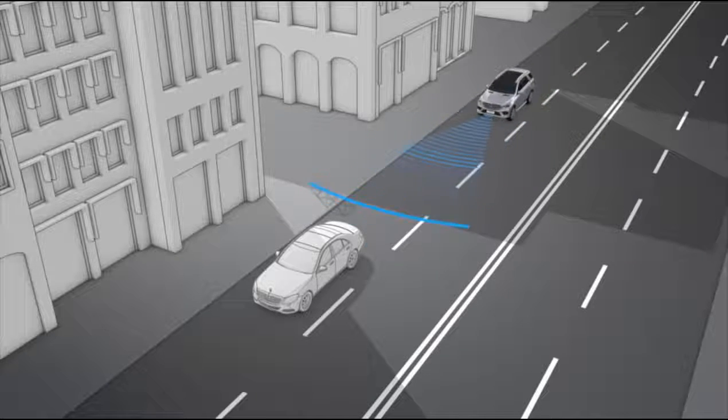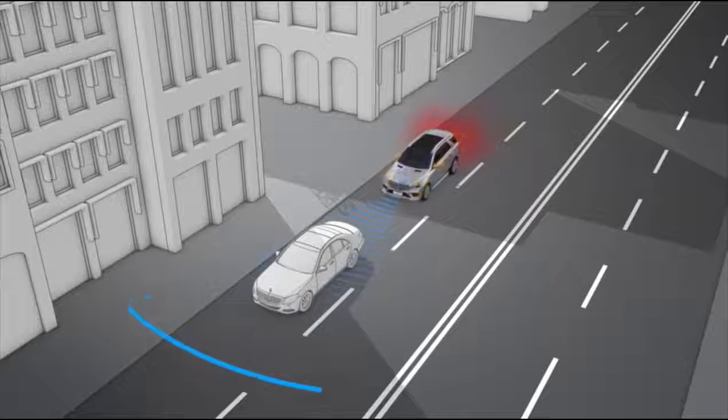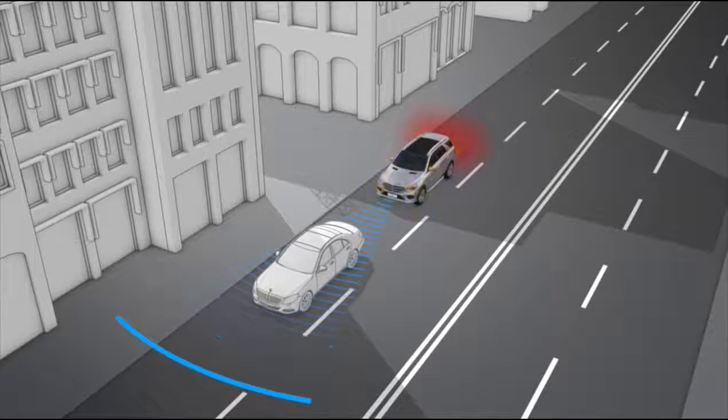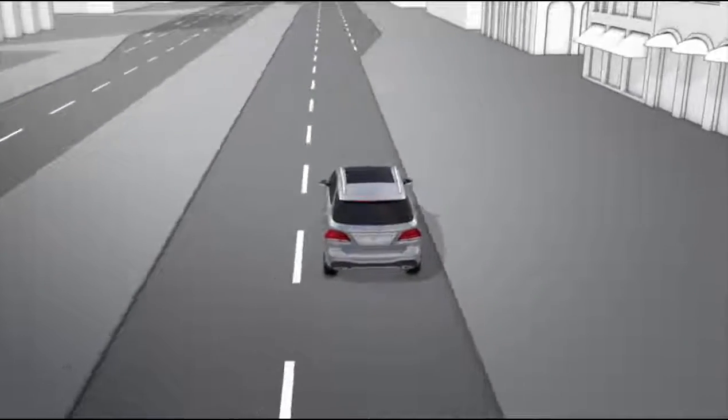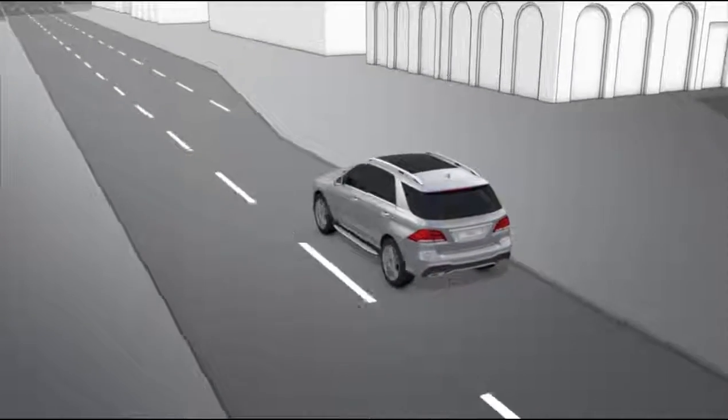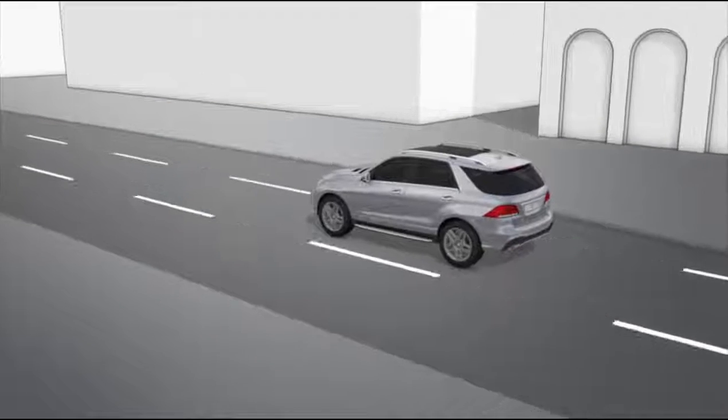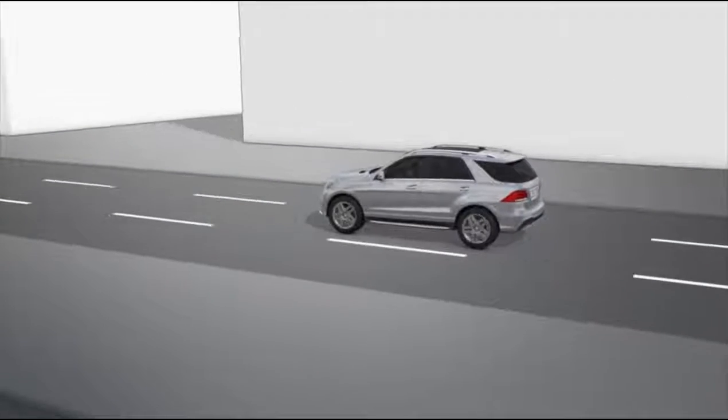Pre-safe brake can also perform automatic emergency braking prior to an imminent accident. Pre-safe brake cannot always clearly identify objects and complex traffic conditions. Always pay careful attention to the traffic situation and be ready to brake.